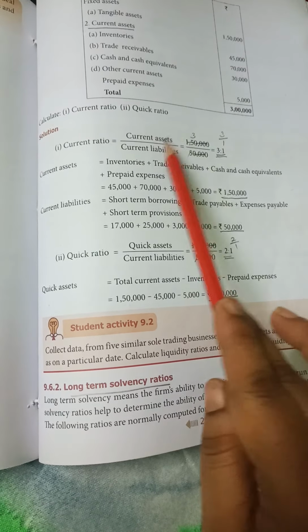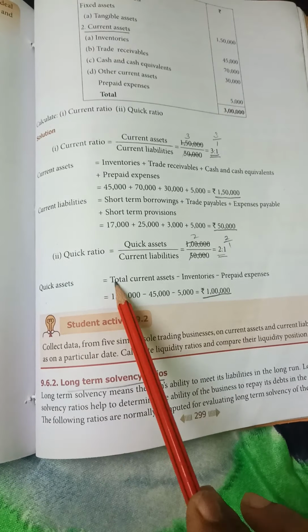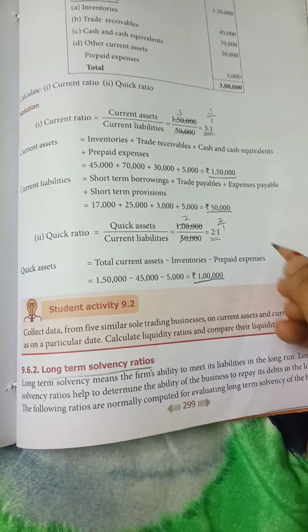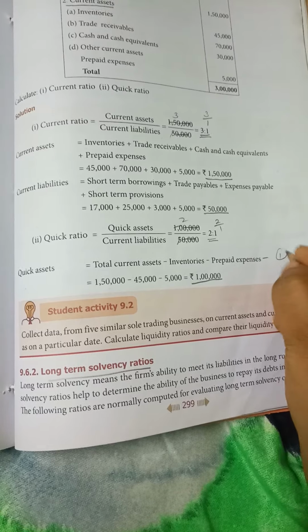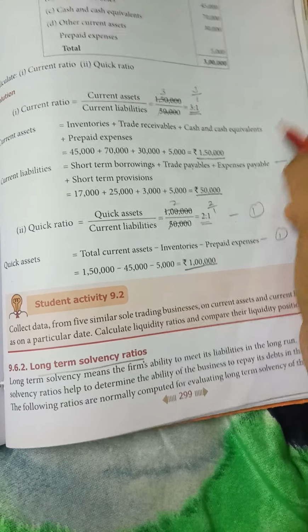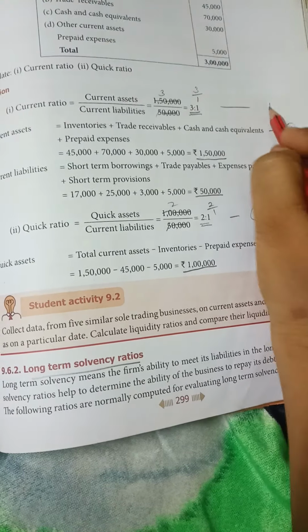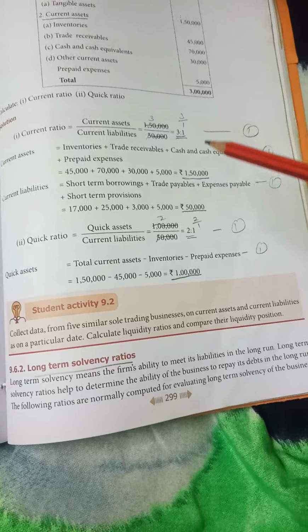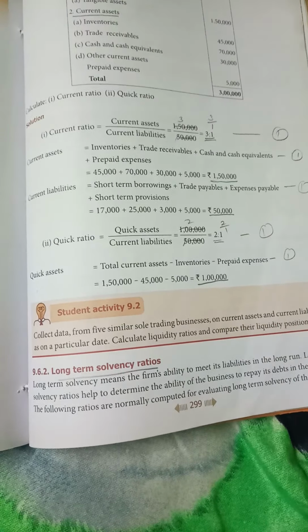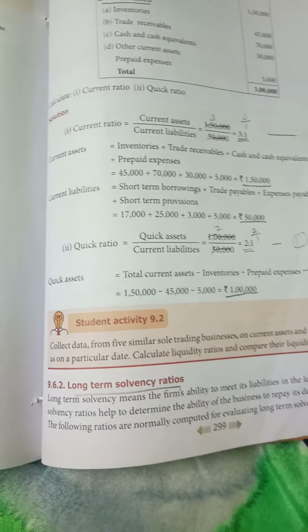For the answer you found out, you will be given 1 mark. Again here for calculating quick assets you will get 1 mark, and for this 1 mark. So totally you will get 5 marks. So this is how your marks will be split when we value your paper. So step wise you have to write all the sums, particularly in this chapter.